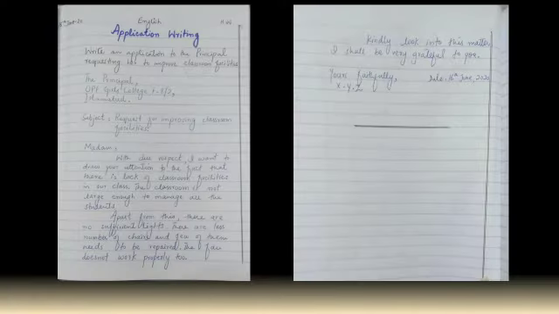Okay, so I have written an application for you to request the principal to improve classroom facilities. I have followed the pattern of application writing.